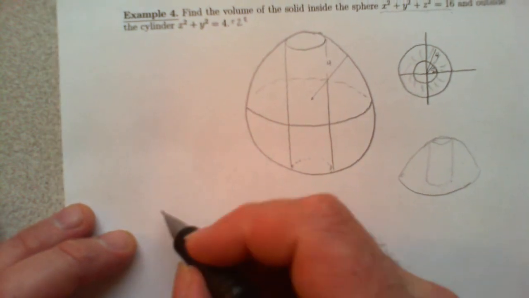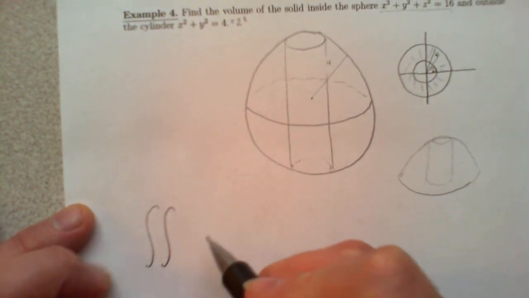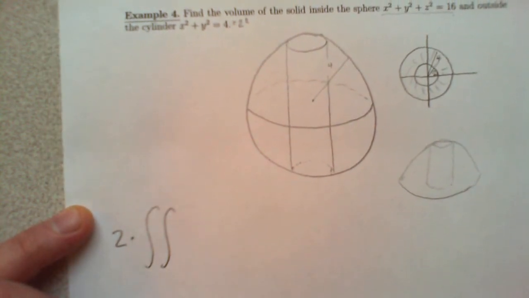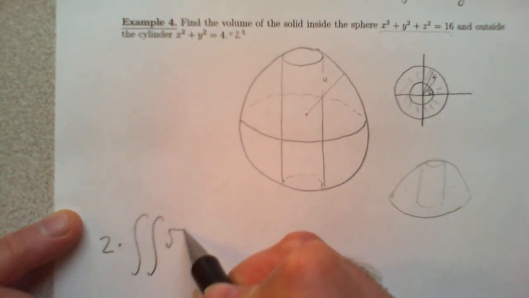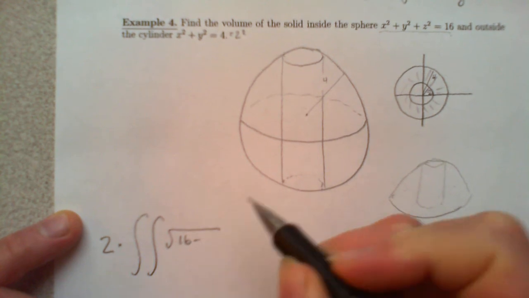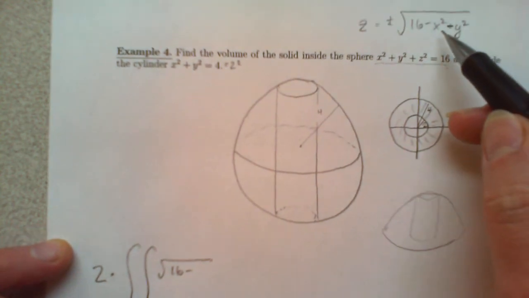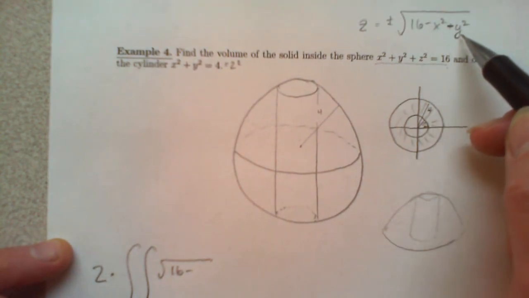So this double integral is about to be 2 times the function square root of 16 minus x squared minus y squared, which is minus r squared.